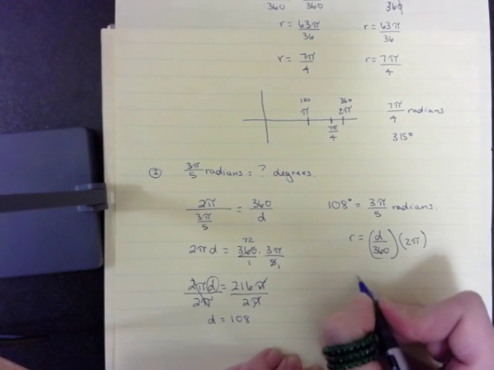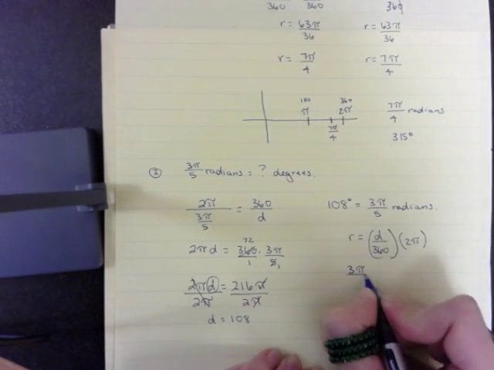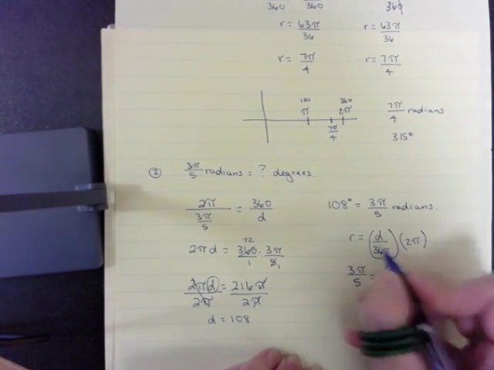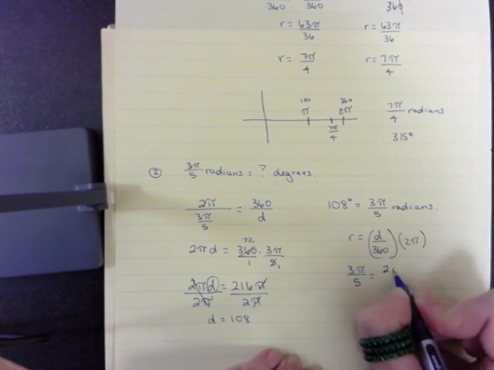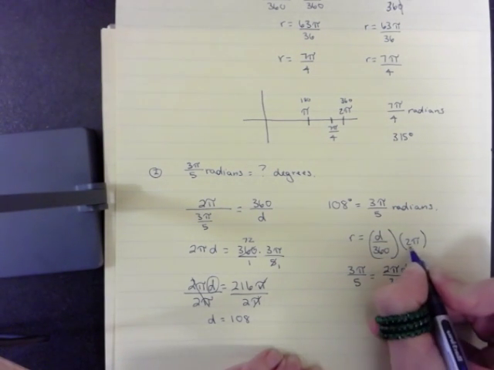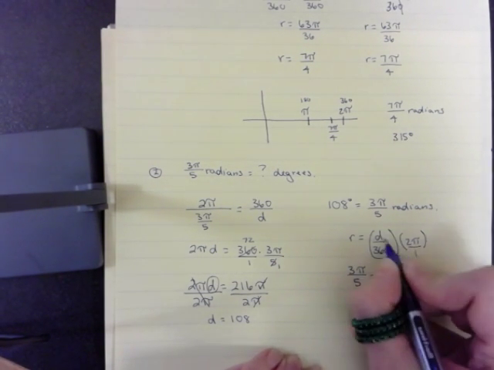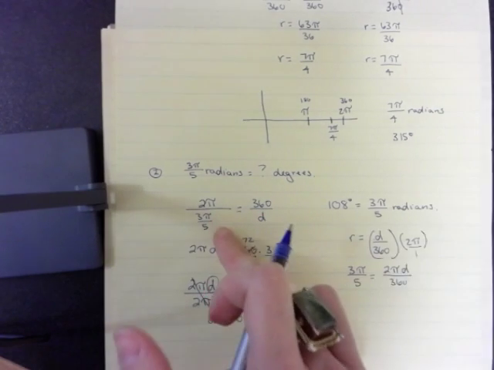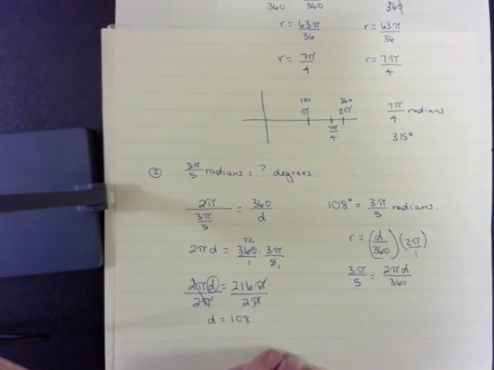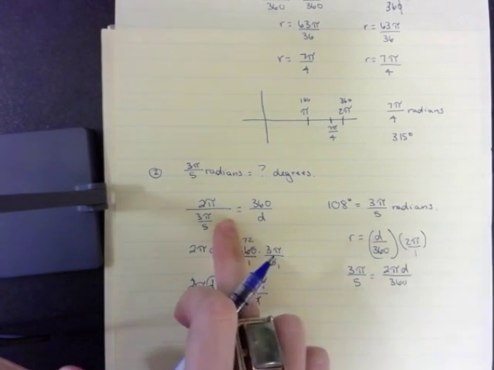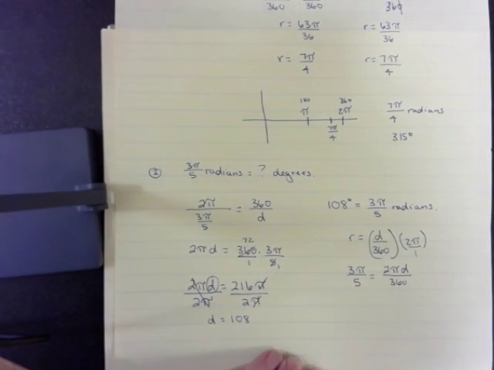So if I know my radians are 3 pi over 5, but I don't know my degrees, this can get a little bit trickier. 2 pi times d over 360, because remember this is just over 1, so I just multiply the numerator and the denominator. And now I'm going to cross multiply, so it might be better off to do it this way on this one. So when we're looking for the degrees, it might be better to just do it with our proportion. But let's do it anyway.